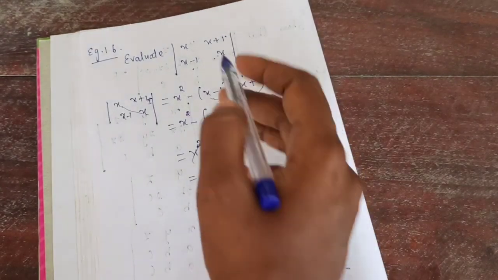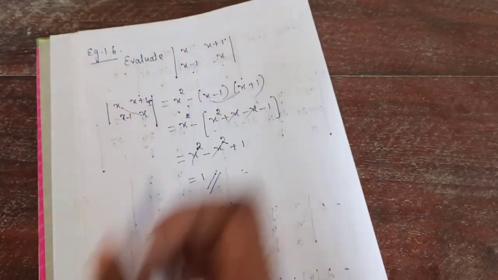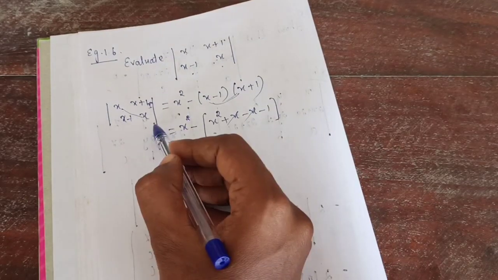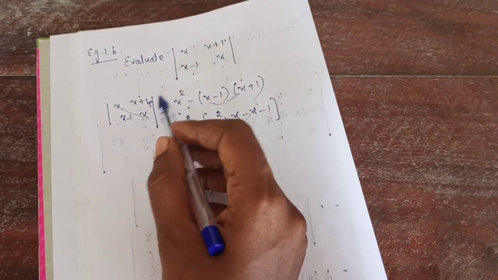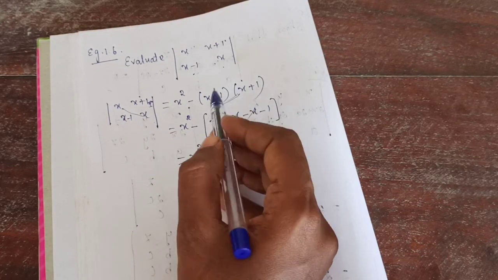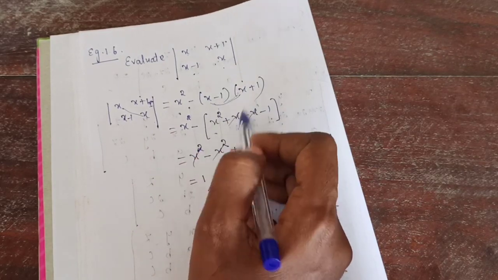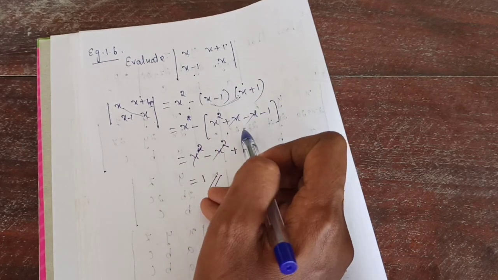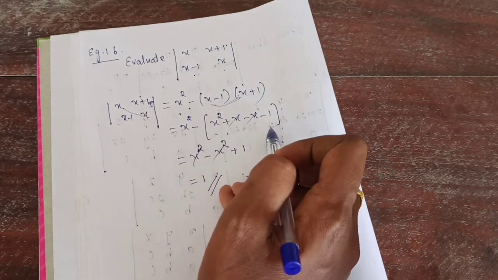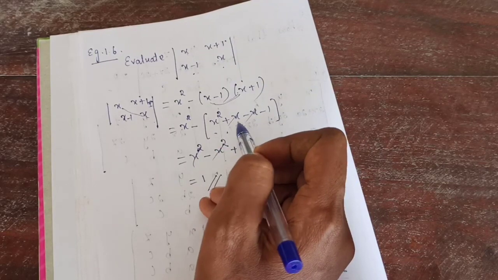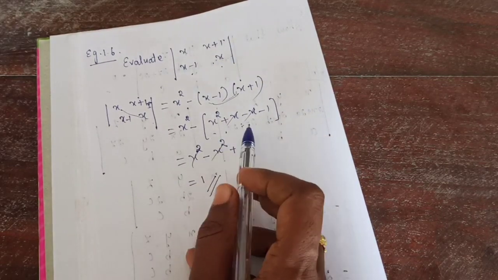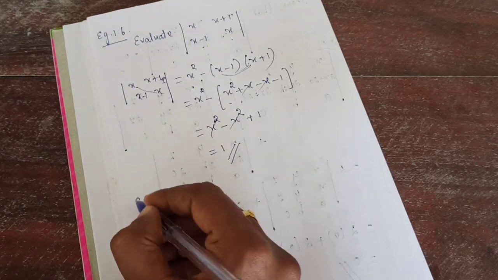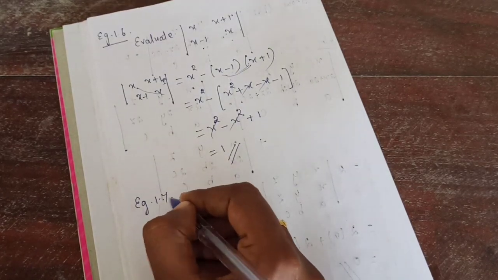I will repeat. That is x minus 1, x plus 1, x. Okay, so just cross multiply. So x into x means x square minus of x minus 1 into x plus 1. So you will multiply here. So x into x is x square, x into 1 is x, minus 1 into x is minus x, minus into plus 1 is minus 1. So this and this will get cancelled. X square minus, multiply with minus, so you will get the answer as 1. Understand? Okay. Then next one is example 1.7.